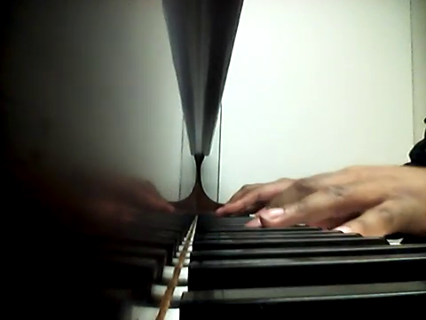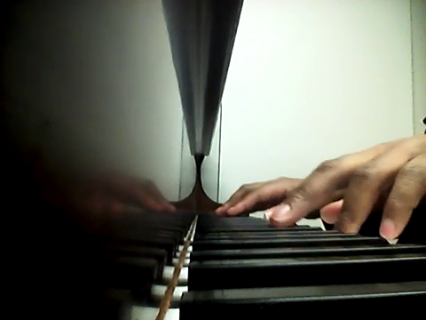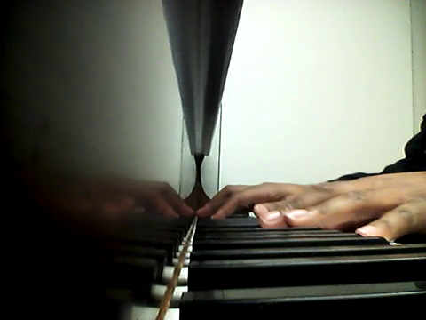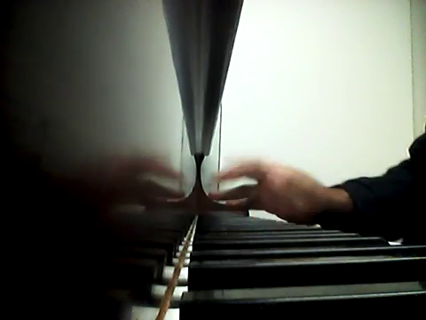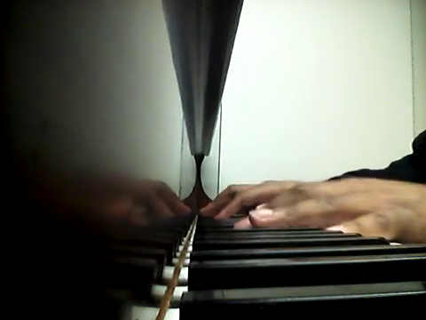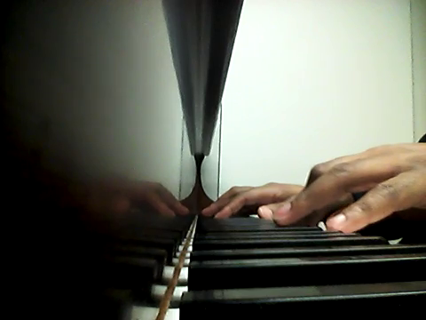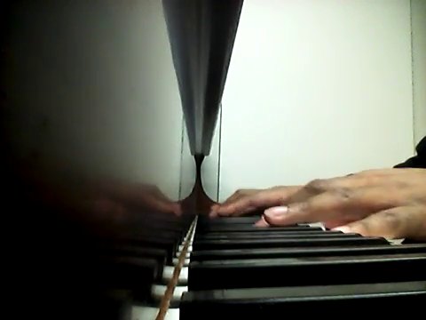So far, tonic chord, subdominant chord. Here we have a dominant 7, A flat, which is actually a dominant of the subdominant, because we're going to go back to the subdominant on the next chord, which is the 4 chord.